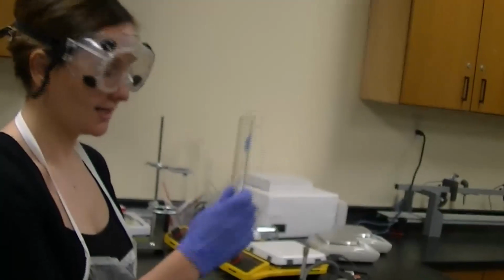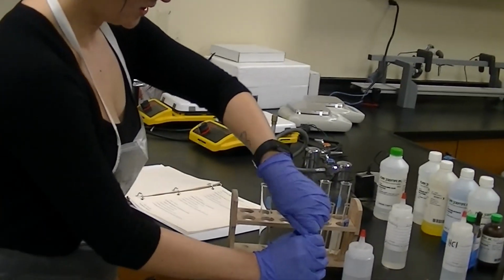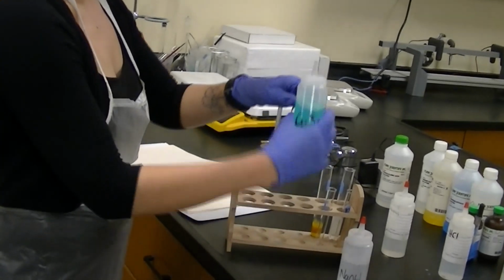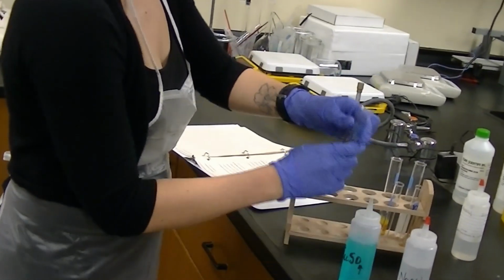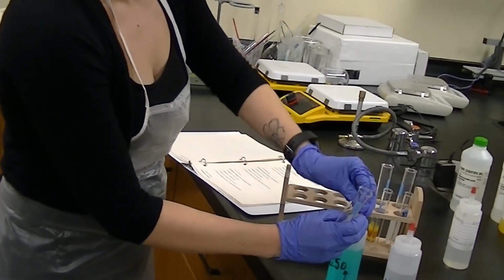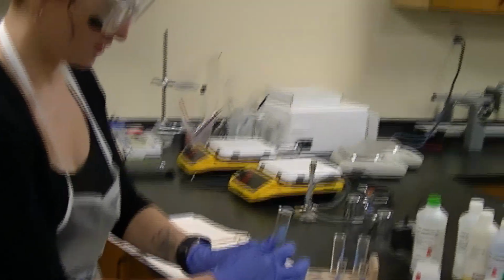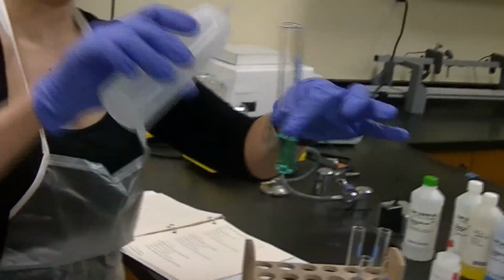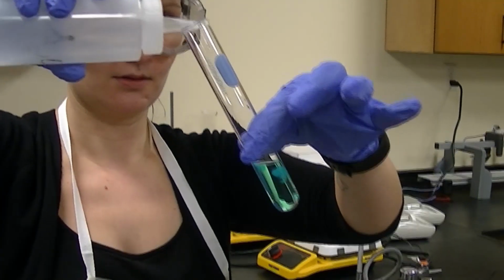So I'm going to get a new clean test tube, and I'm going to mix these two together. I'm going to start by adding some of my copper sulfate. And then to that, I will add my sodium hydroxide. So let's see what happens in this double displacement reaction. Just a few drops.